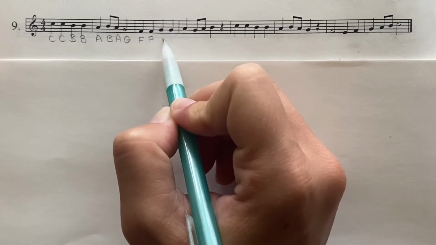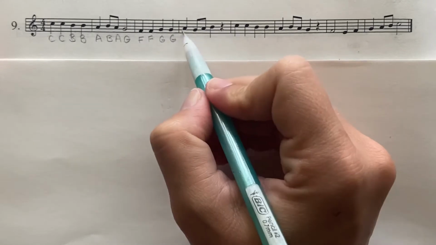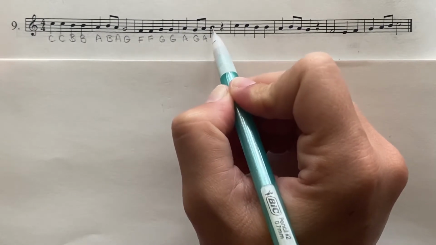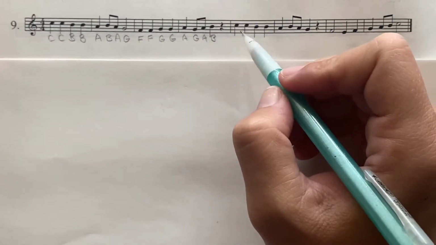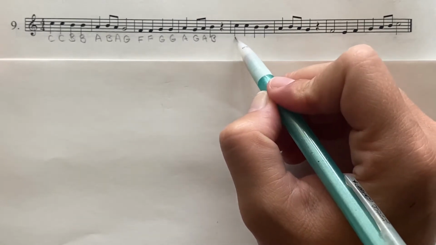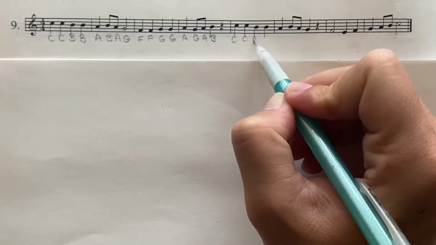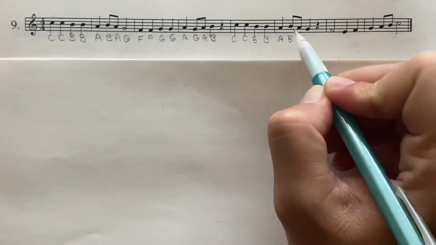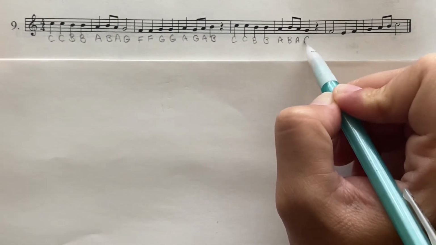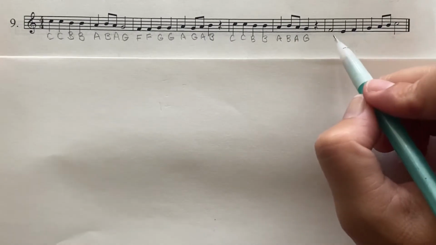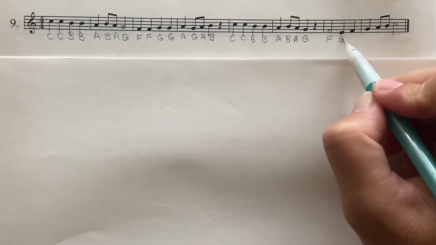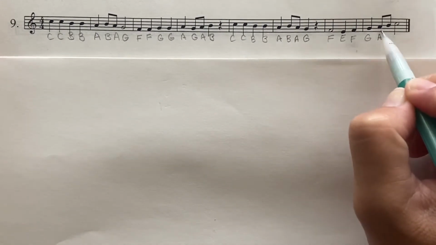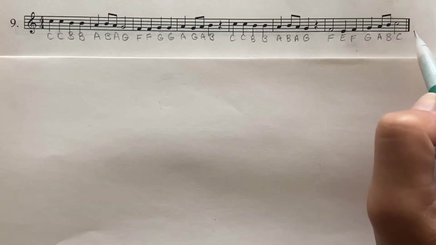Then we have two G's, because we go up a step to G, up a step to A. Then we go down a step to G, up to A, up to B, and then that's not a note because it's a rest. Then we go back to C, two of them. Then we have two B's, down to A, up to B, down to A, down to G. Then we rest. Then we have F. Then we go down to E, up to F again, up to G, up to A, up to B, and then up to C is where we end.